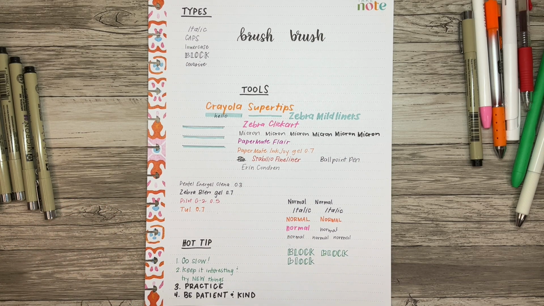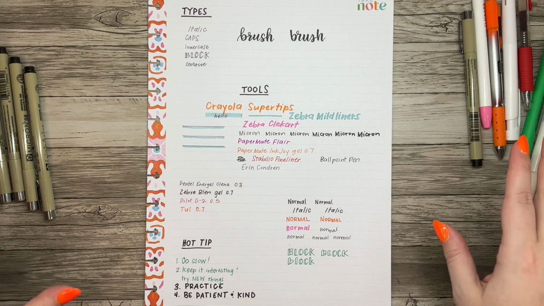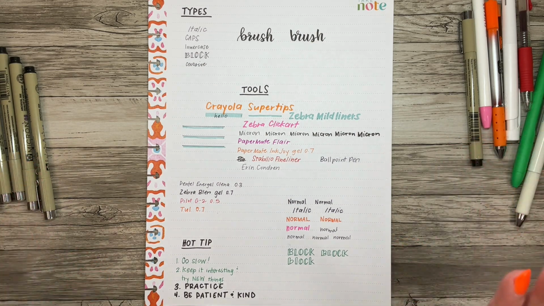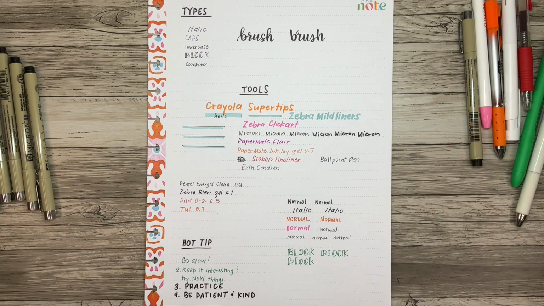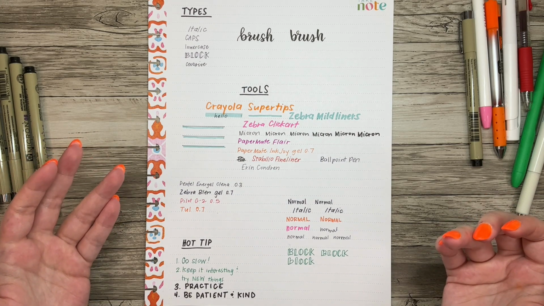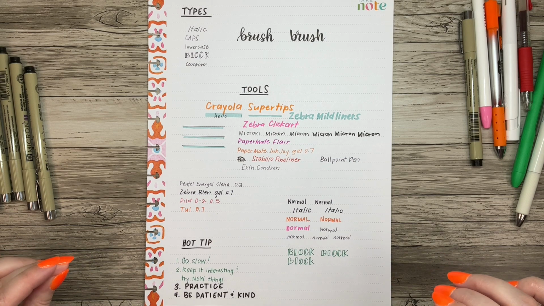And then I realized, I just have to keep practicing this. I just need to take a deep breath, give myself some grace, be patient and kind to myself, and just know that I'm gonna get it, but I just have to keep trying. So those definitely are the two biggest tips.